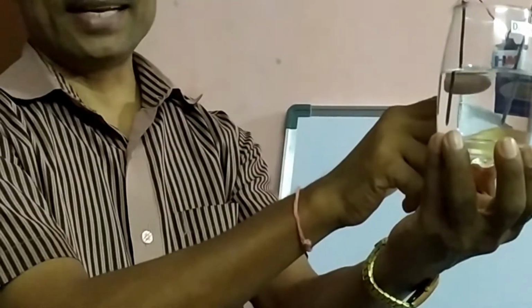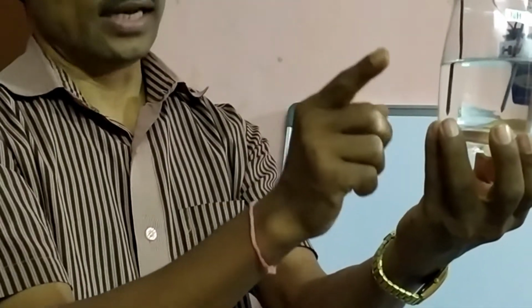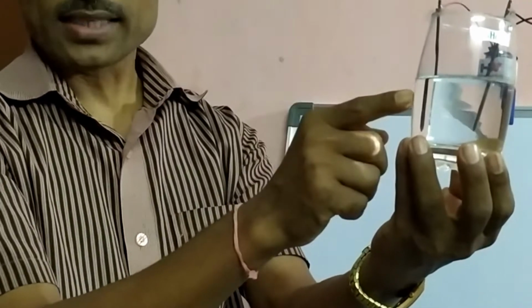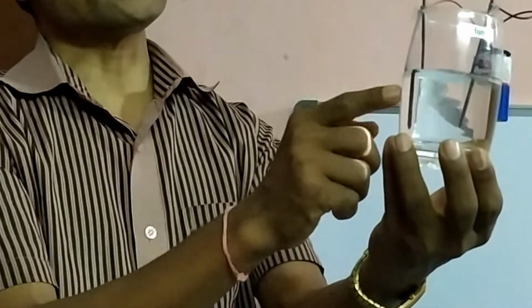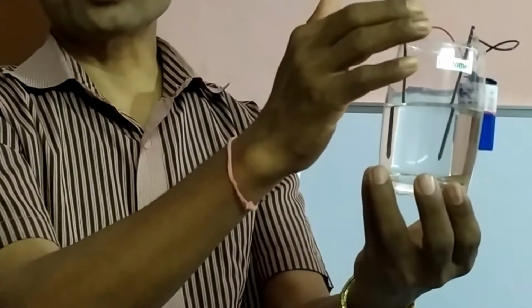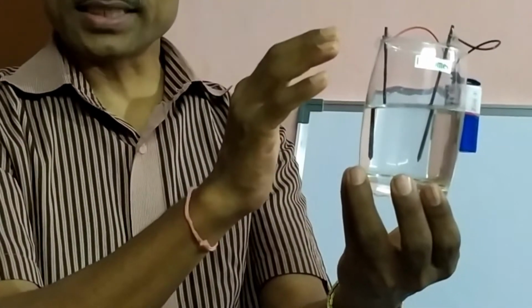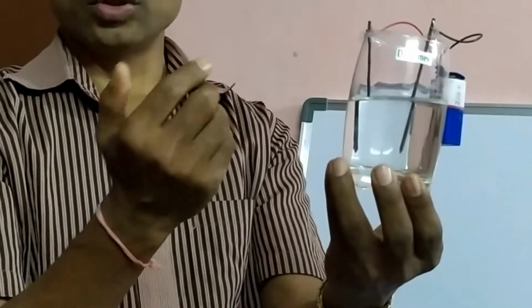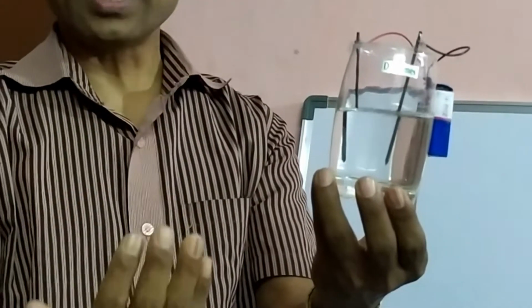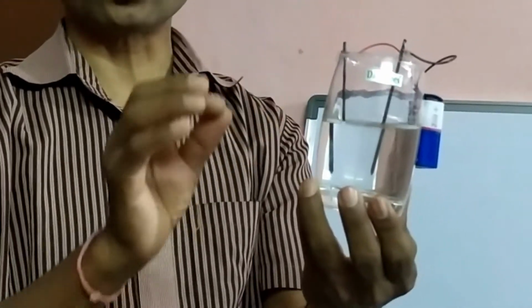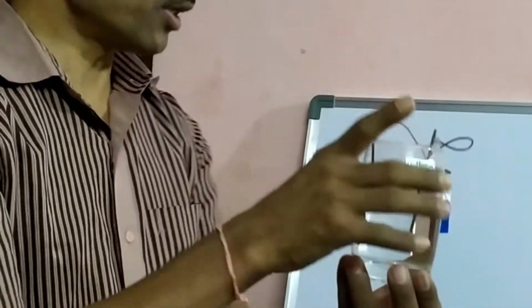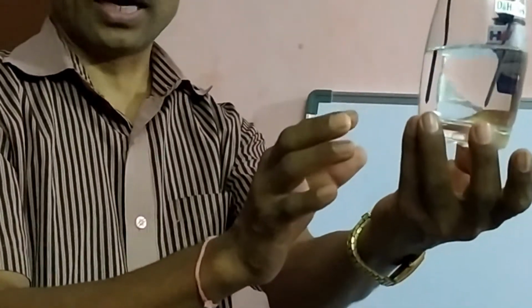So what is the requirement for this? You need one battery, you need a liquid through which electricity can pass. I have taken water, salt water can also be used. And two conducting paths. Conducting path means you can use any metallic rods through which electricity can pass. They are called electrodes. They act as a conducting medium. Got it? Now you saw the activity. Now let us try to understand what is happening.